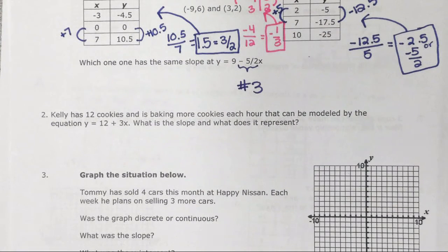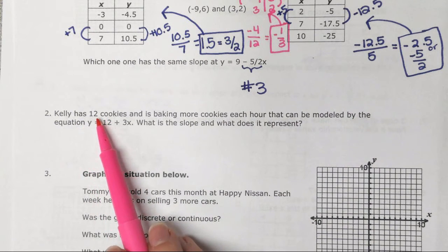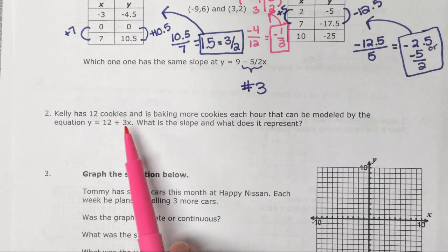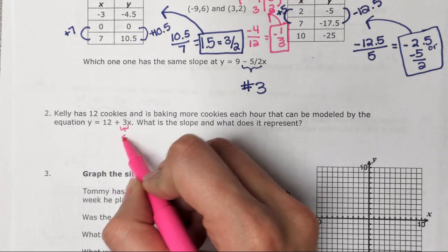On number 2, Kelly has 12 cookies and is baking more cookies each hour that can be modeled by the equation y equals 12 plus 3x. What is the slope and what does it represent? This 12 right here is our y-intercept. That's the cookies that she started off with. This 3, which is next to our x, like we discussed before, is the slope.